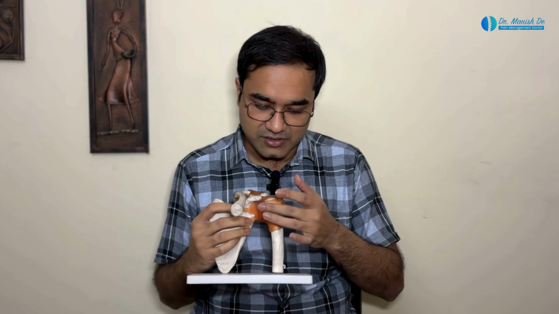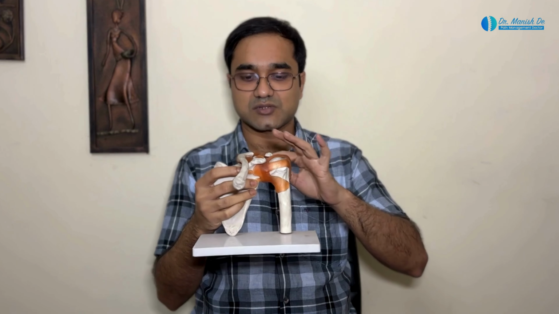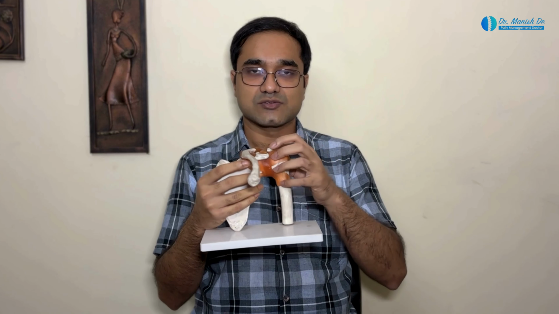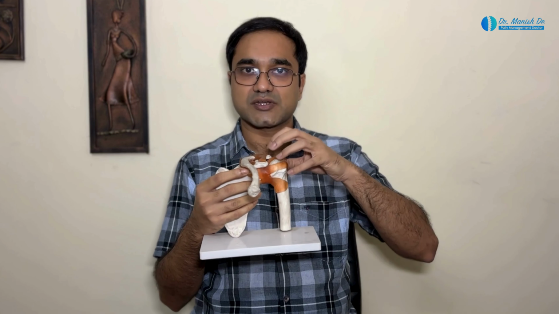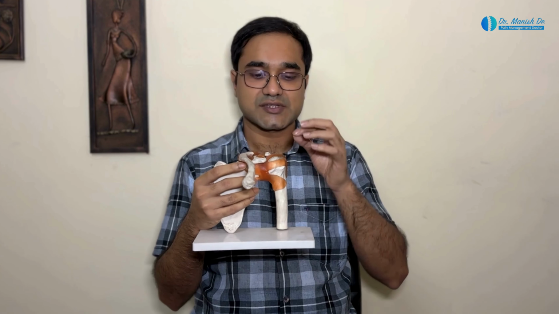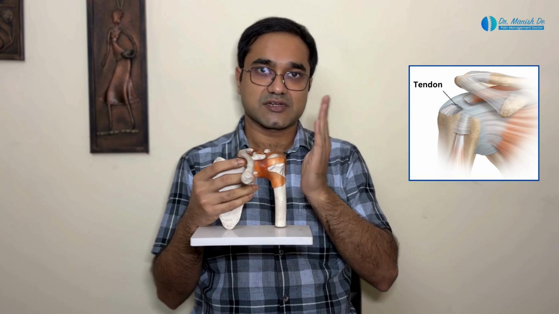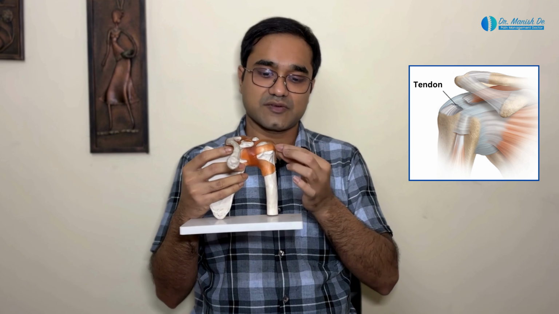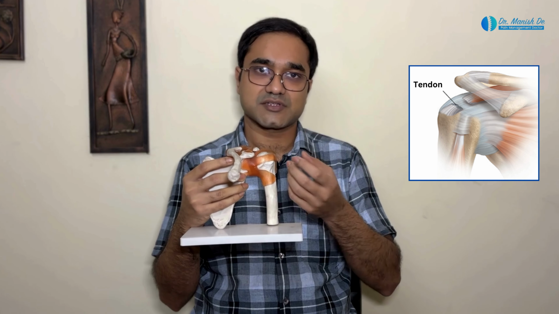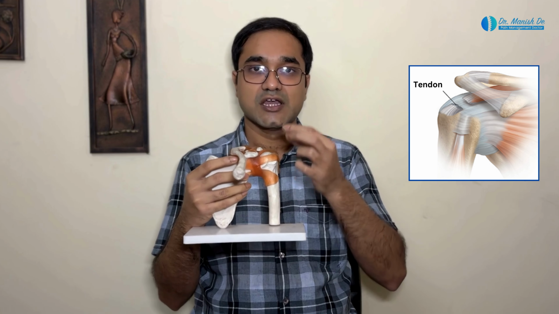There are a lot of muscles present around the shoulder joint. There are four major muscles called the rotator cuff, which hold the shoulder joint in position because it is a very labile joint that gets dislocated very easily. These four muscles get attached to a particular area of the bone, and the attachment between the muscle and the bone is called the tendon. Whenever a tendon gets torn or inflamed, as in tendinopathies or tendinosis, those can cause a painful range of motion of the shoulder joint.